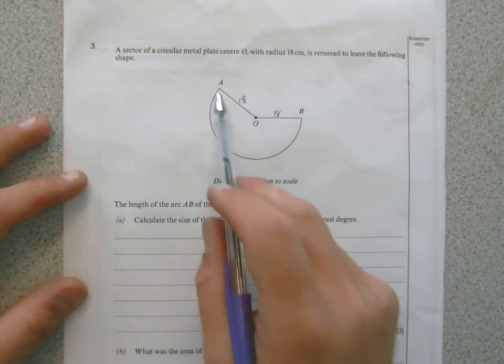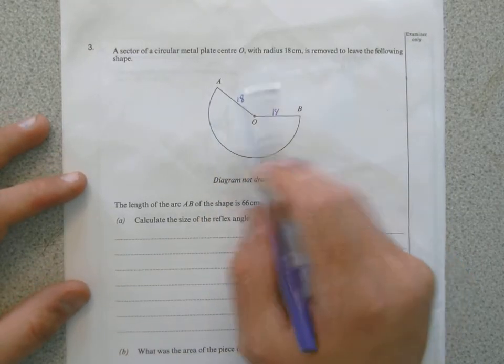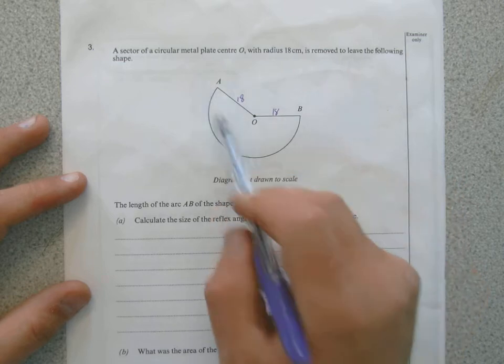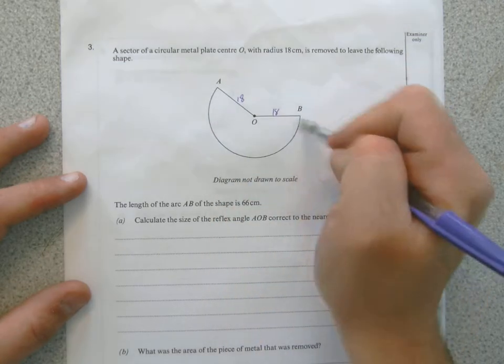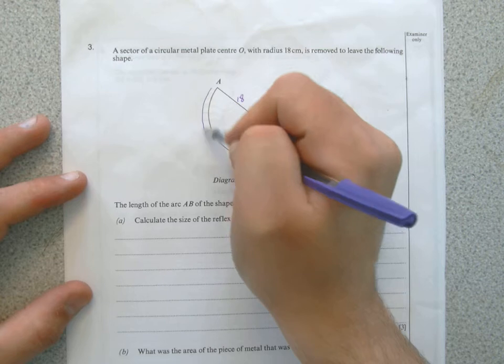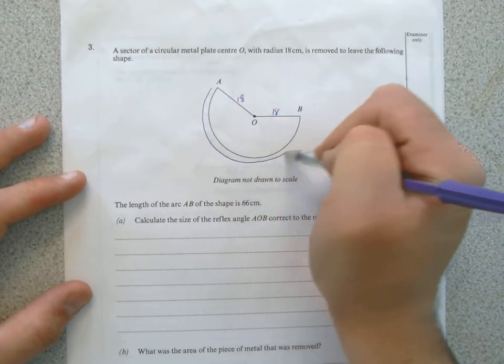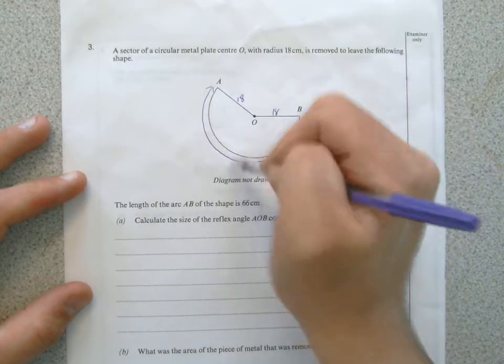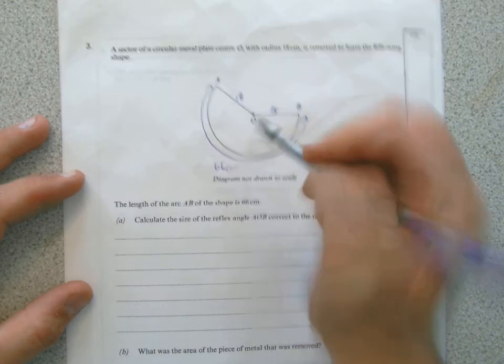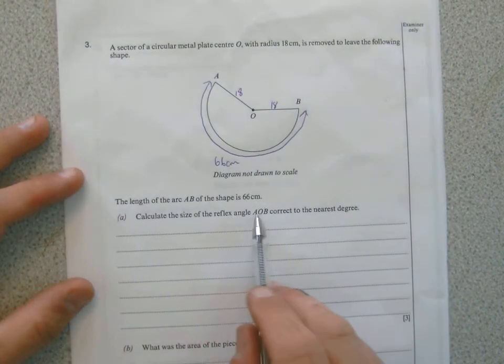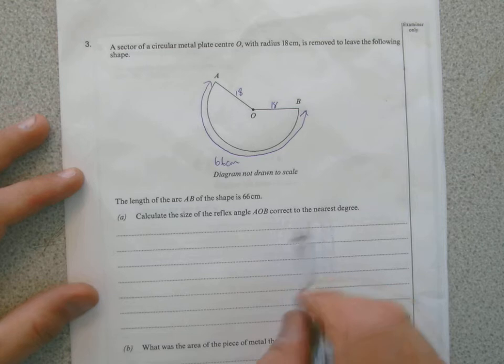So, the shape here, because it says there's a sector that's been removed, but we've got this following shape. It says the arc here, AB, so they're talking about this major arc here, okay? Because they're talking about the shape that's left. And they're saying, look, that is 66 in length. Calculate the size of the reflex angle AOB, correct to the nearest degree.